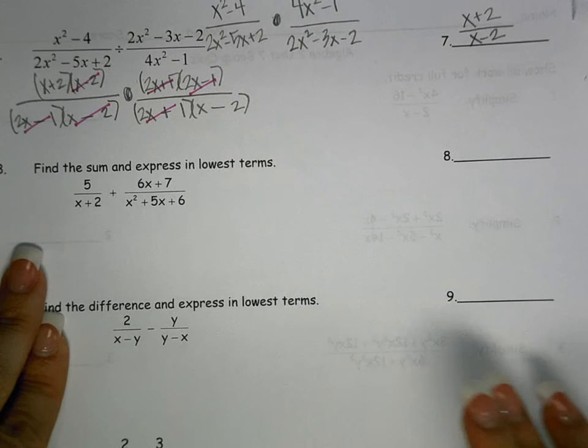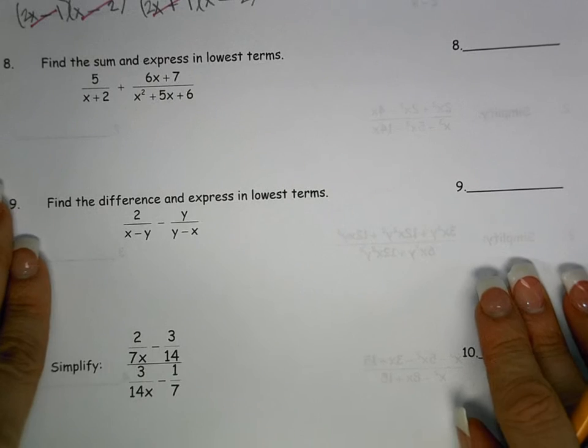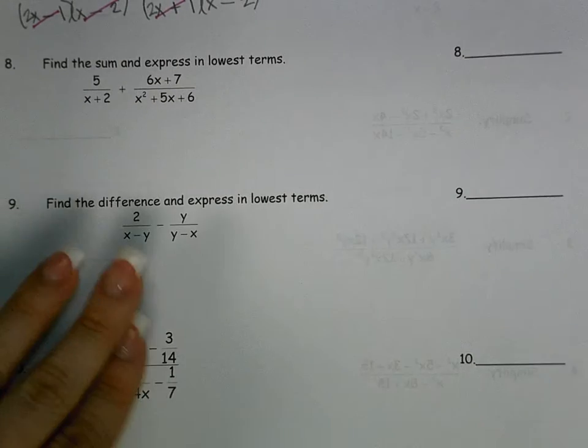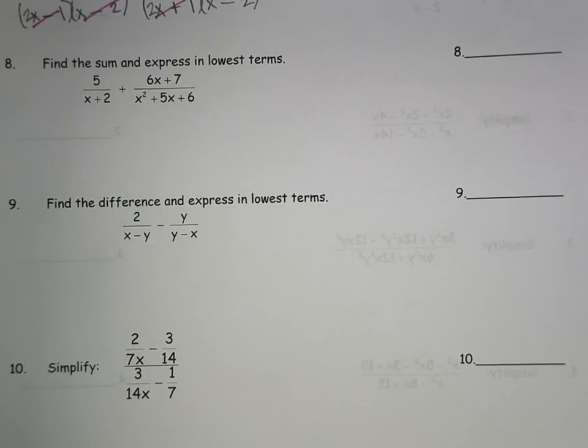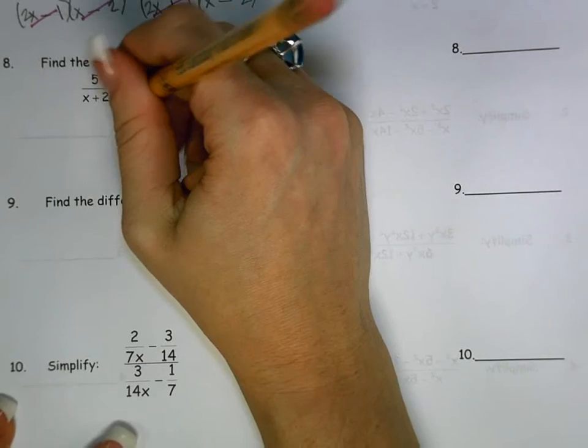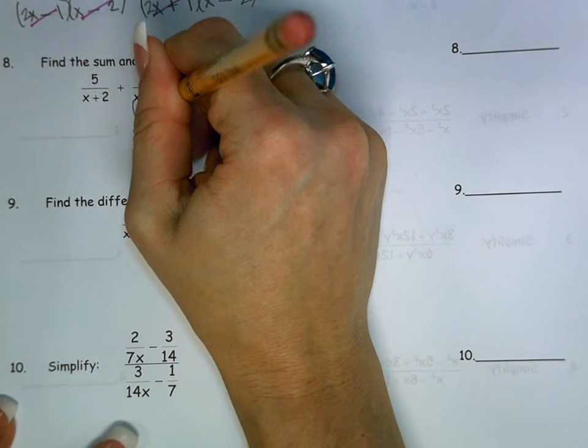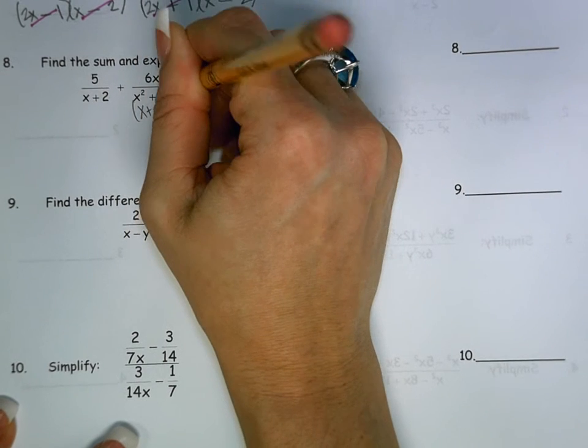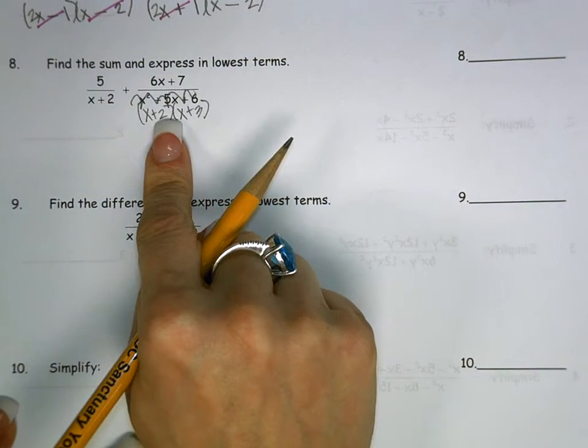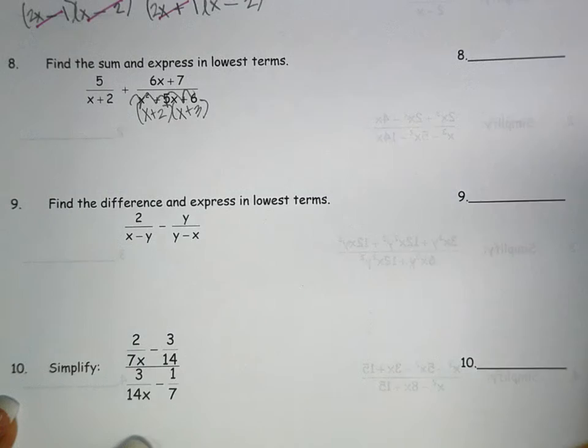Now, for number 8, if we're finding the sum and expressing in lowest terms, do I get rid of the denominators, or am I getting a common denominator? Common denominator here. Okay, there's no equals, so I'm not trying to get rid of them. If I rewrite this factored, this would be x plus 2 times x plus 3. So if you look at it that way, all that's missing from this first one is an x plus 3.